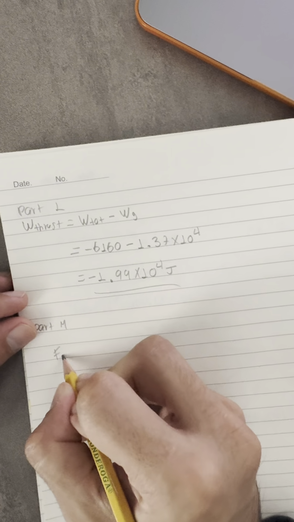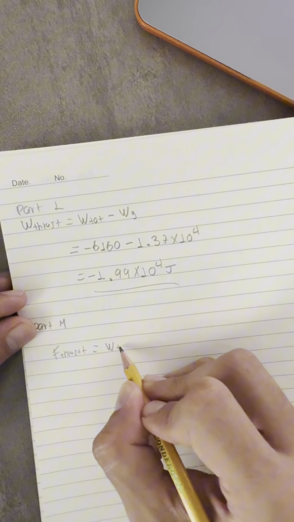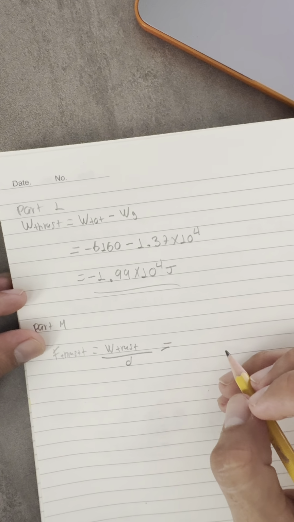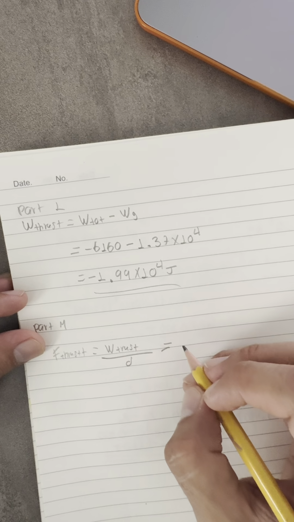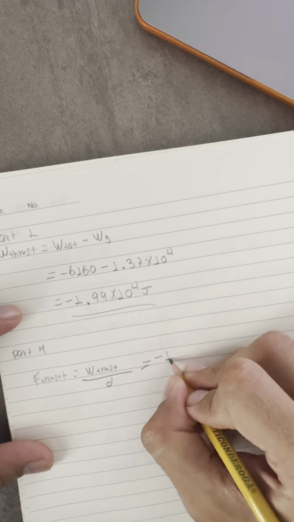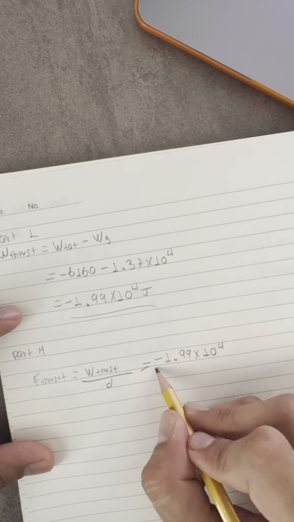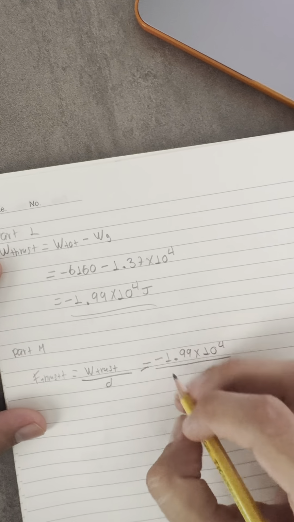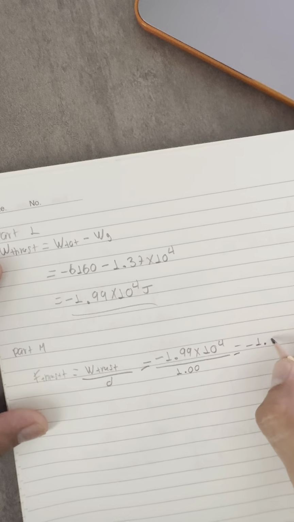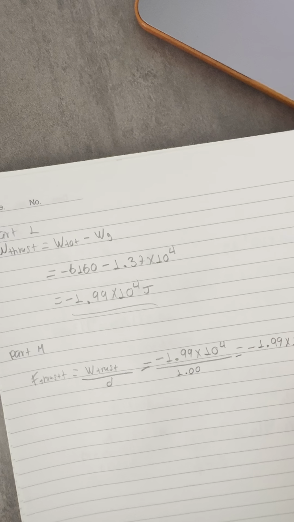So the force of the thrust is equal to the work of thrust over D. So this is going to be equal to negative 1.99 times 10 to the power of 4 over 1, and this is going to be equal to negative 1.99 times 10 to the power of 4 newtons.